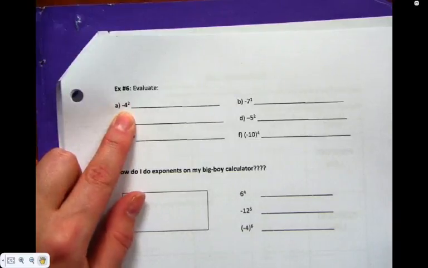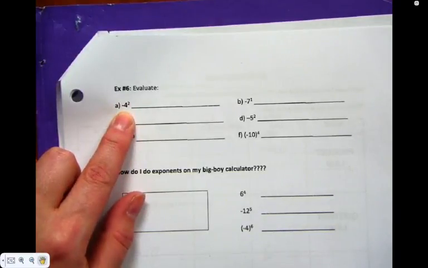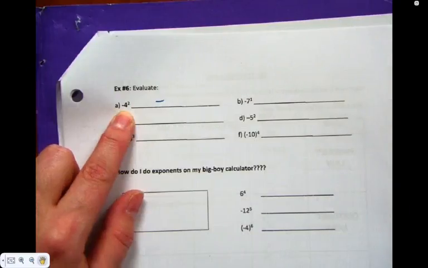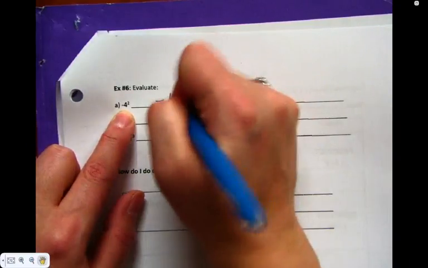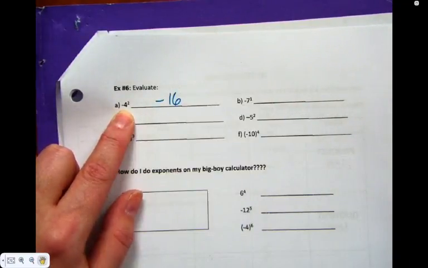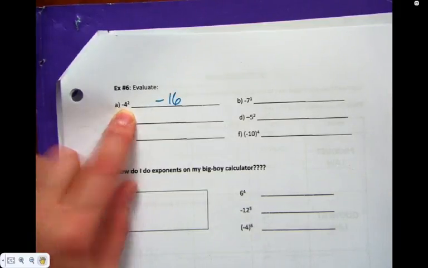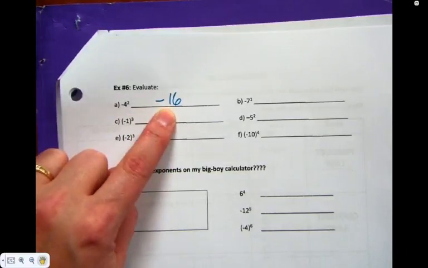First thing I do is look at brackets or no brackets. No brackets tells me right away the answer is going to be negative. Now I forget about that negative and I just look at the 4 times 4. What's 4 times 4? 16. So this is the opposite of 4 times 4. And what's the opposite of 16? Negative 16. That's why the negative stays.